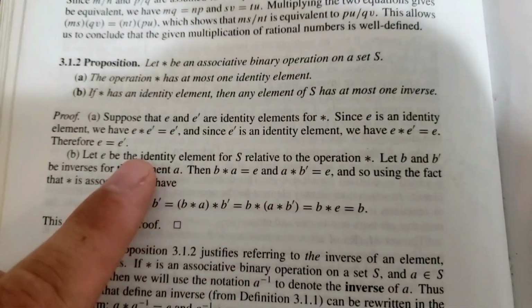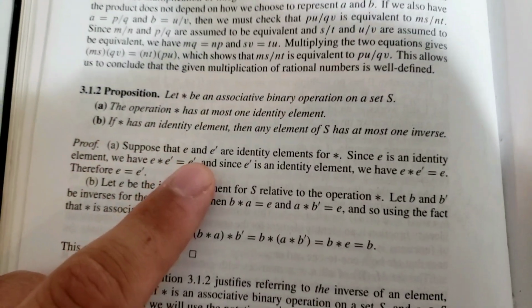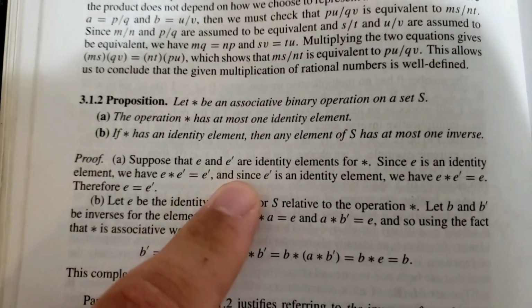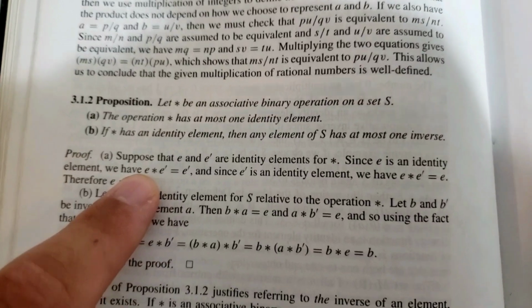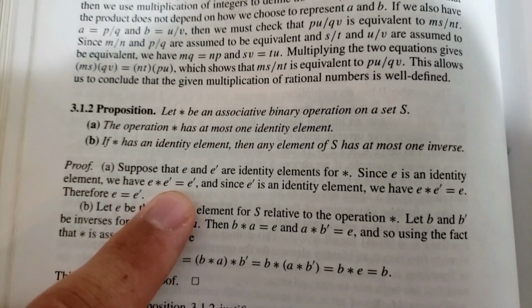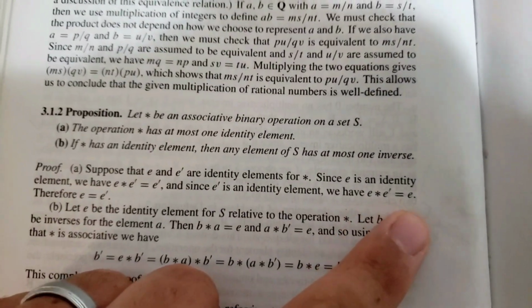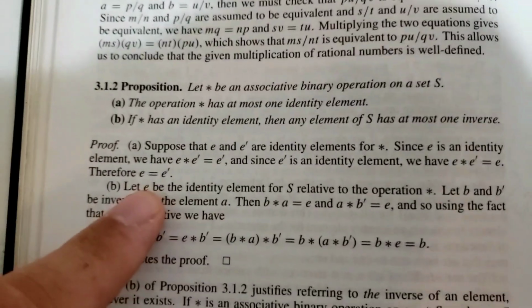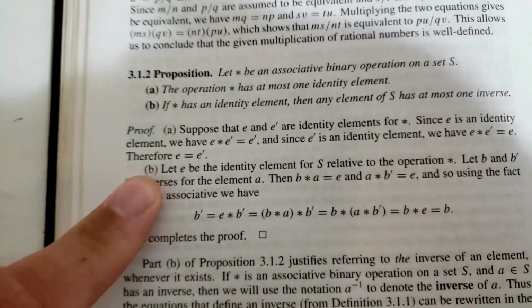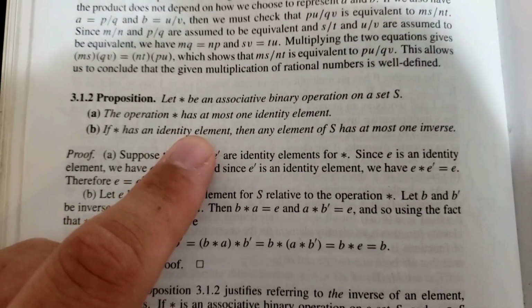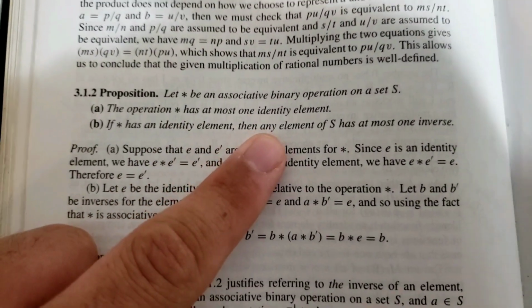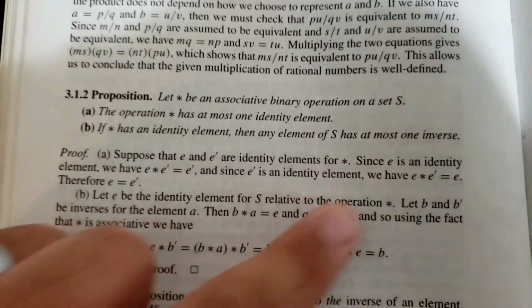So for part A, you assume that there's more than one identity element, and then you show by definition of the identity, E times E prime must equal E prime, and E times E prime must equal E. Therefore, E equals E prime. Therefore, there's only one identity element. Furthermore, you get into the second statement: for any identity element, any element of S has at most one inverse.